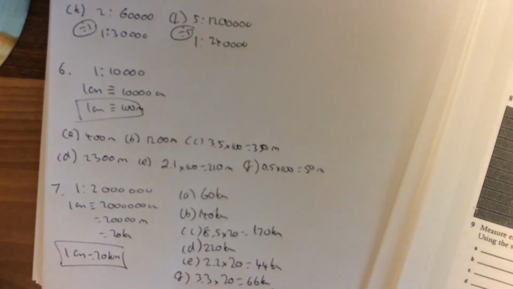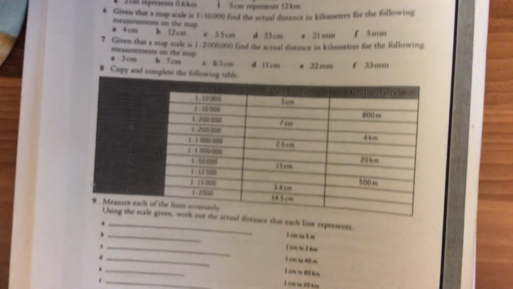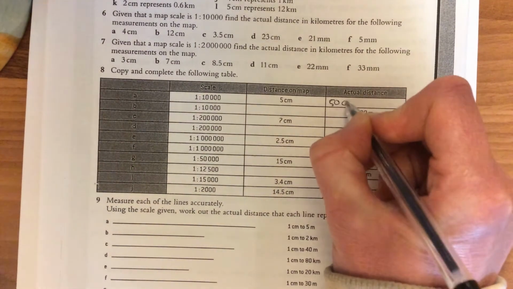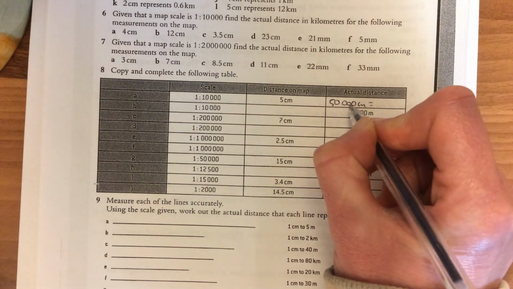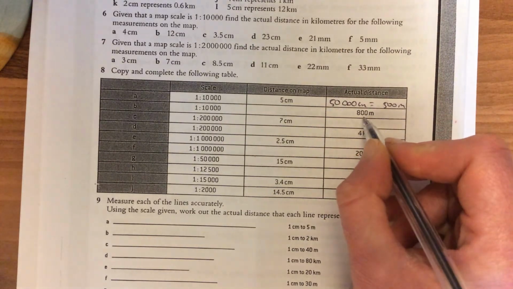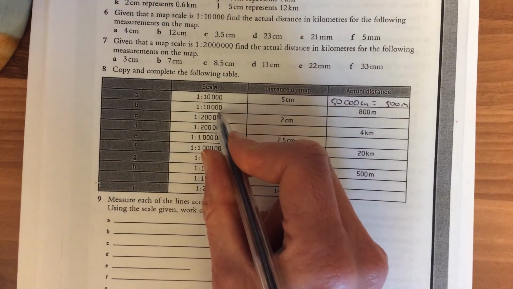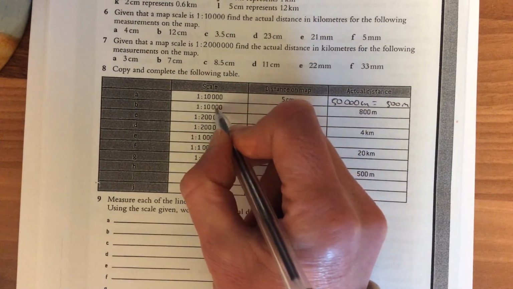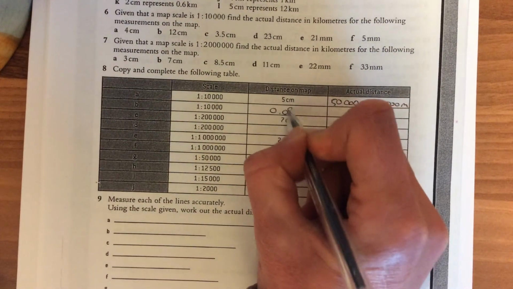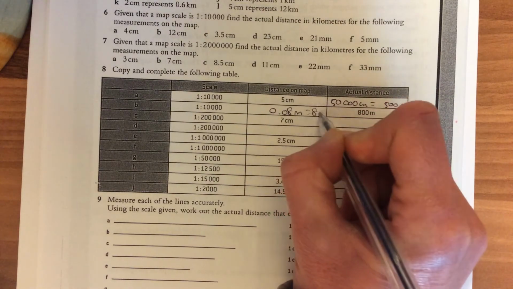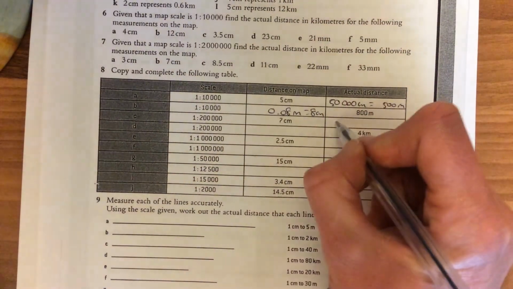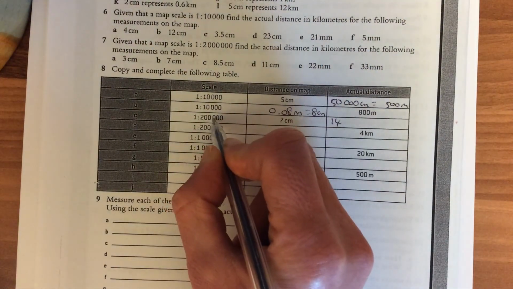Question 8. I'll just answer it on the sheet, it's probably easier. So that is the same as 50,000 centimetres, which is the same as 500 metres, or 0.5 kilometres. You're going to divide by 10,000. So that's 4 noughts to take off. Take off 2 noughts and move it back twice. So 0.08. That's metres, which is the same as 8 centimetres. Always try to give your answer sensibly. So it's 7 times 2 and 5 noughts.